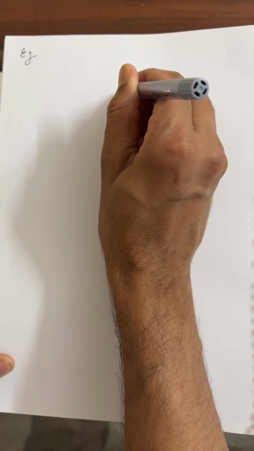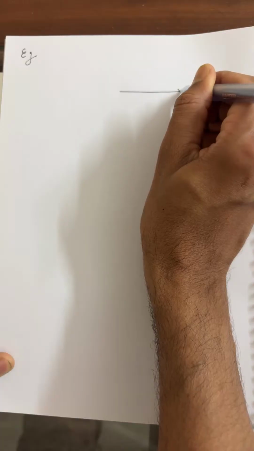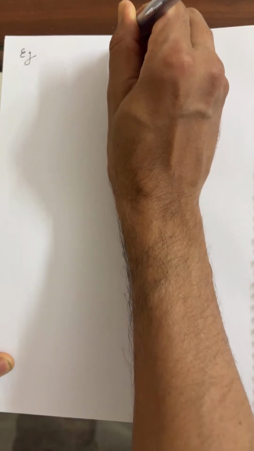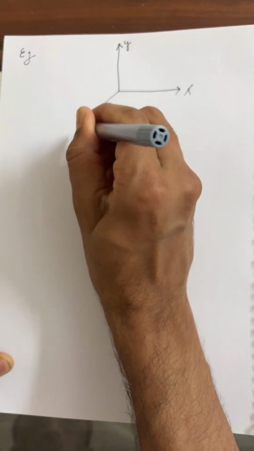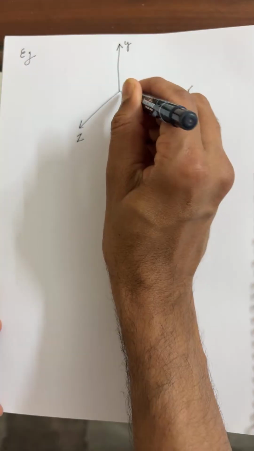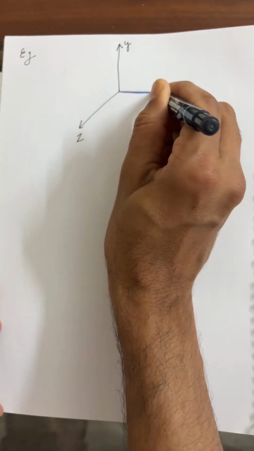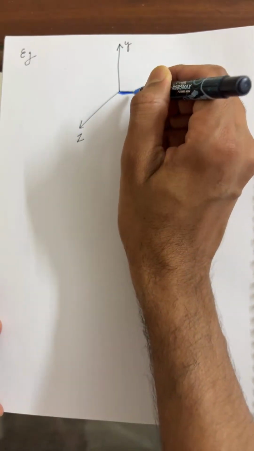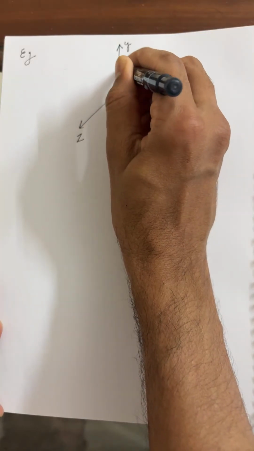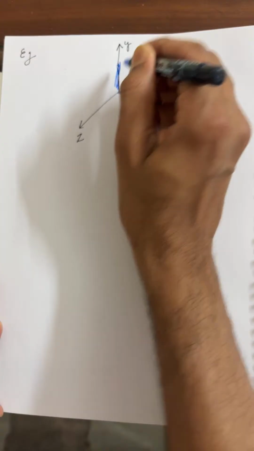Magnetic induction at a point 0, 0, z due to the wire. Let us suppose the diagram mentioned in this question: this is the x-axis, this is the y-axis, and this is the z-axis. Current is flowing in this wire along the x-axis and going to the y-axis. You can take it in consideration like this.